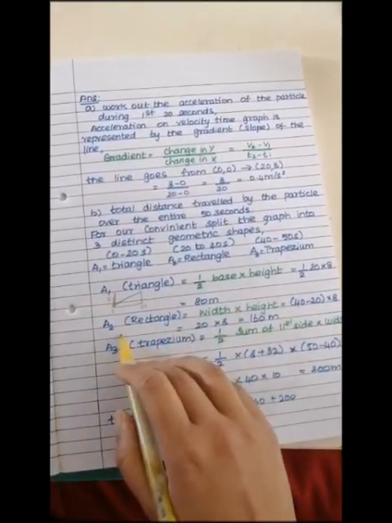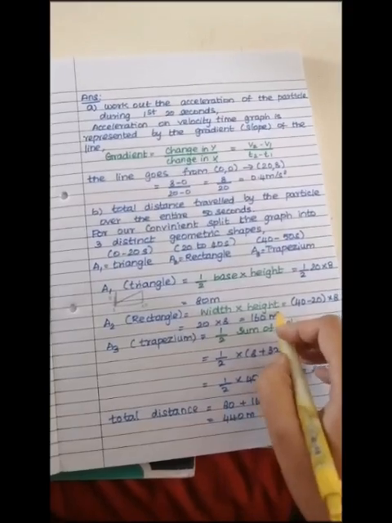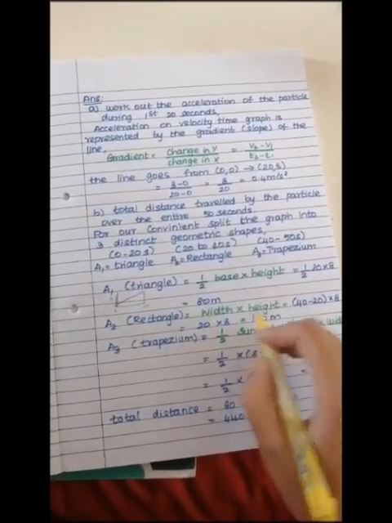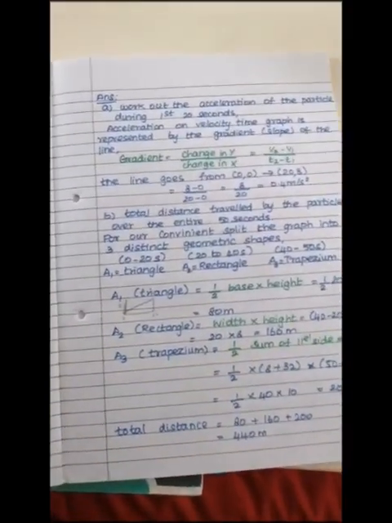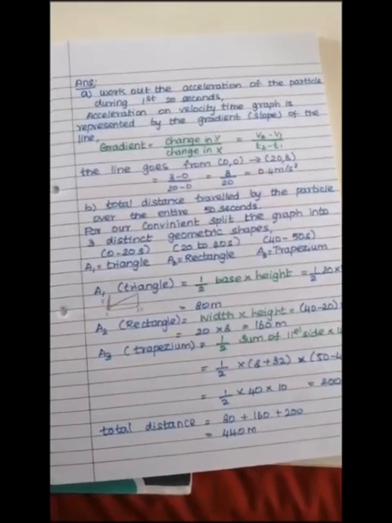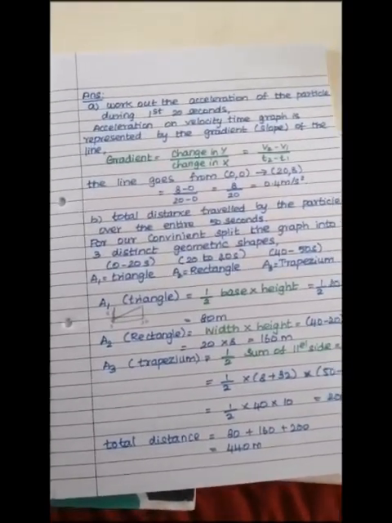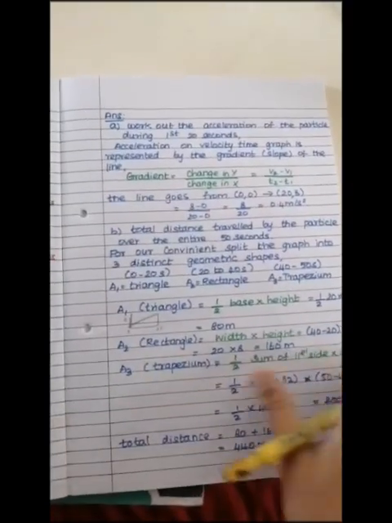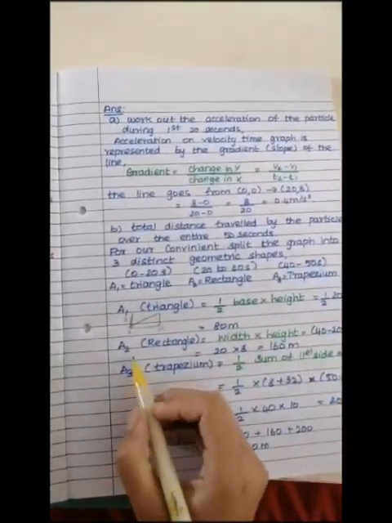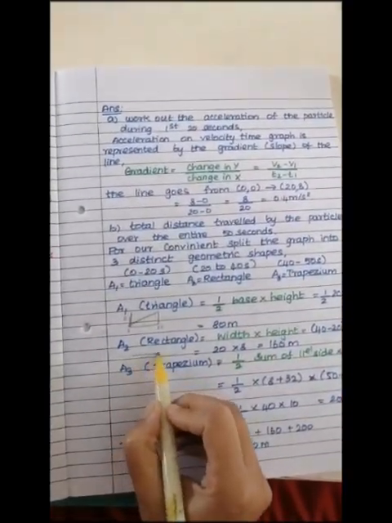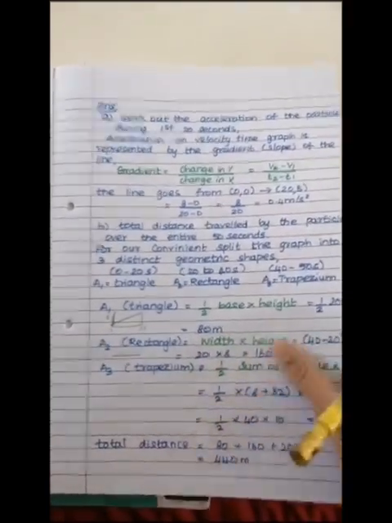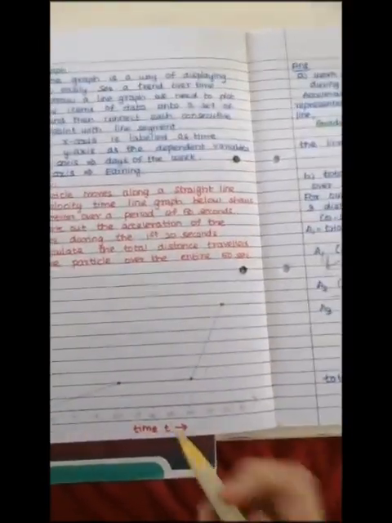And for the rectangle, A2, width into height. We know the width is 20 and the height is 8. We get 160 meter. How is the width 20 here? Let's see in the diagram itself.